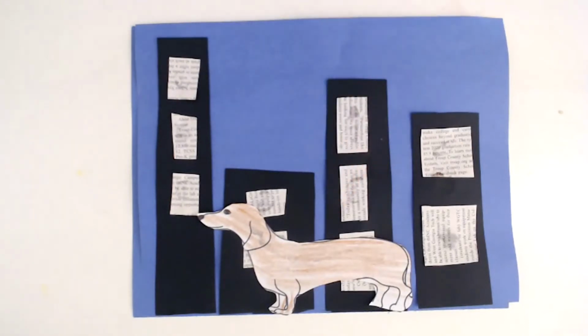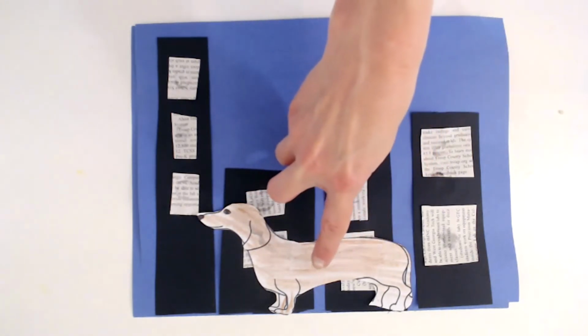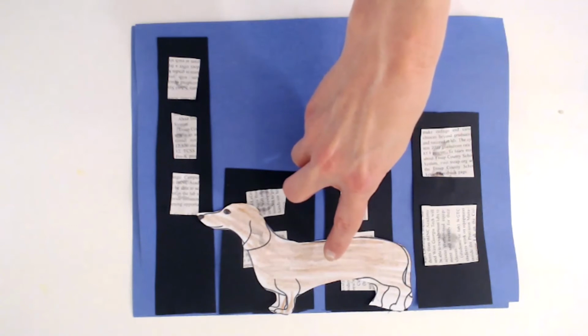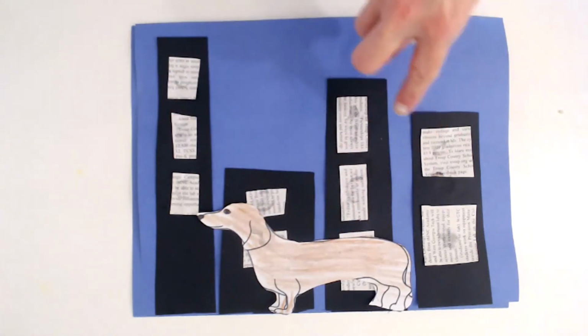He looks really big, but the dog in the story is not a giant dog. It's just that Willie is closer up. He's in the foreground. Something that is closer to you looks bigger, and these buildings are in the background. They're far away, so they look smaller.